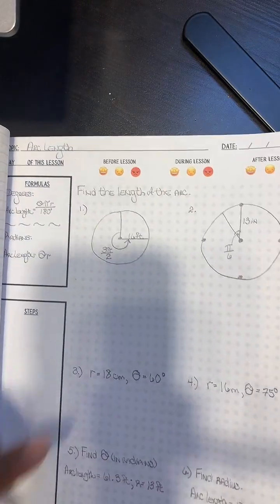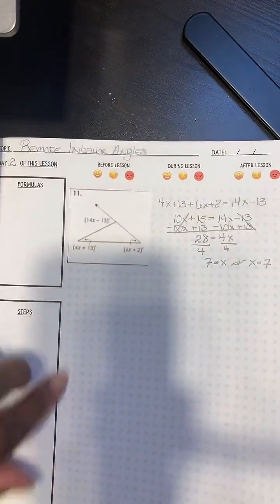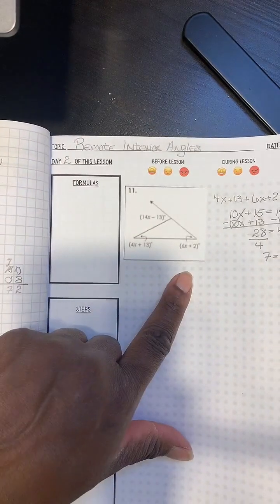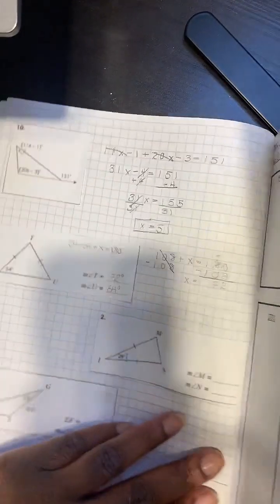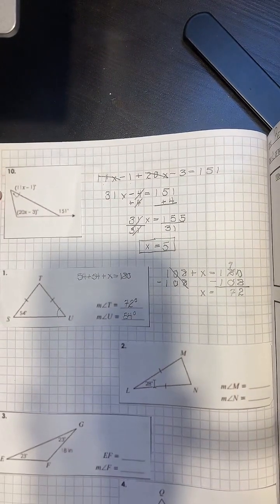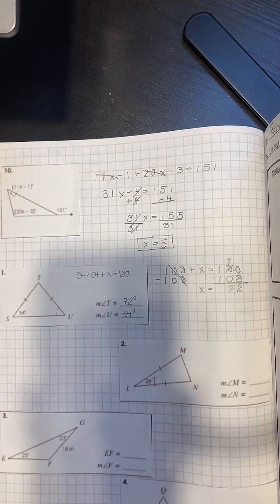It also works for geometry when I'm looking at the length of arc lengths. It also works when I'm trying to find remote interior angles and I'm using some algebra in front of it. And I'm also using the other side. I can just cut up bits and pieces of my worksheets and do the problems on the other side.